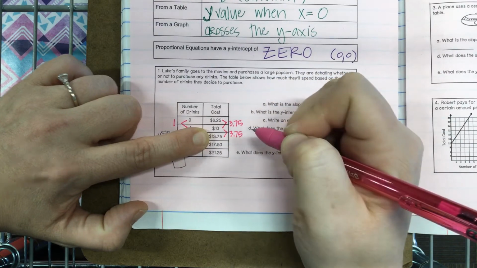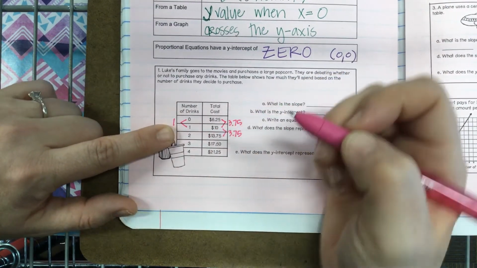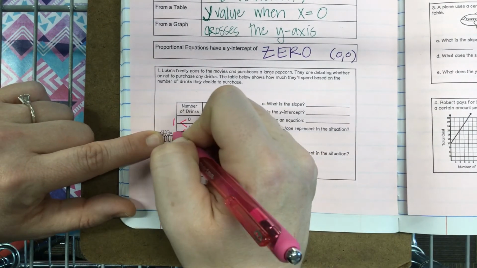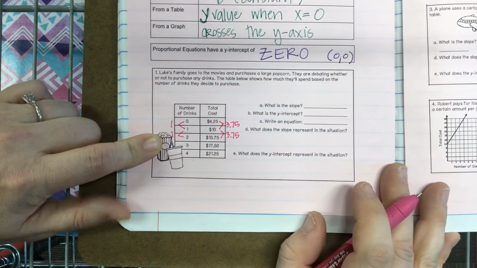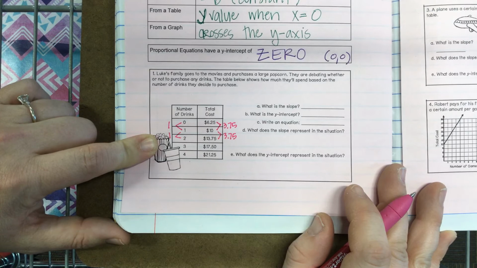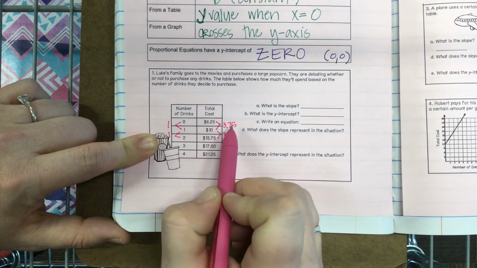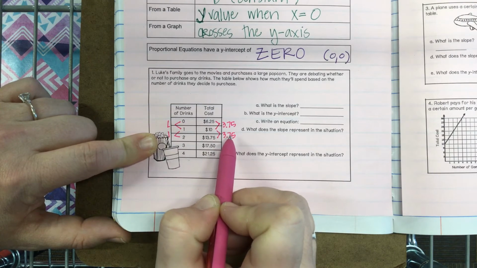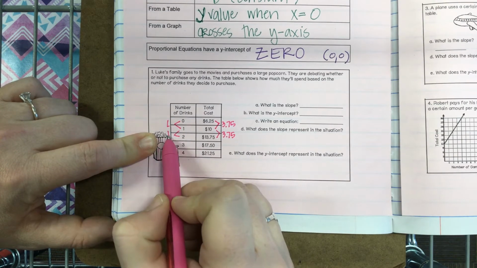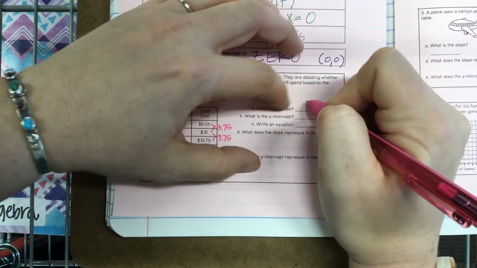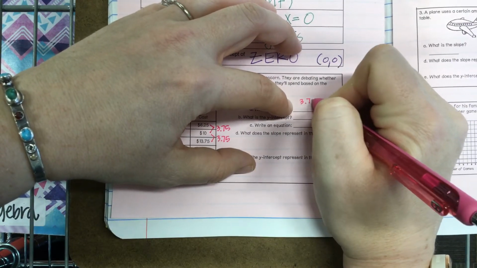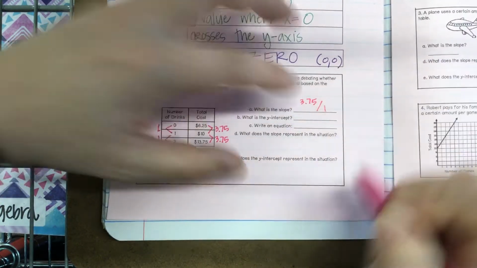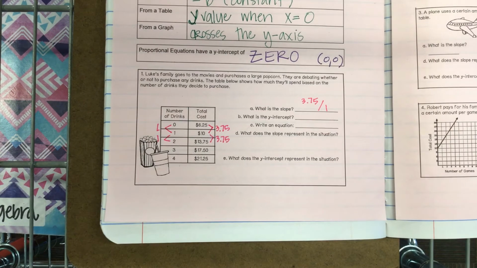And from 1 to 2, what was that change? So is it equal? Is this linear? Yeah, and it's linear because y over x is equal to y over x. So what's the slope? $3.75 over 1. The change in y over the change in x.